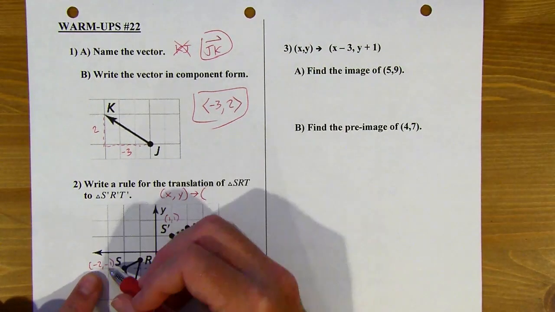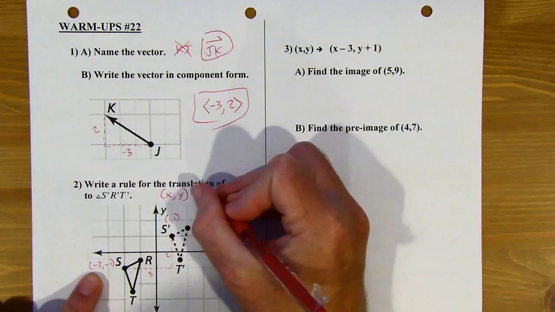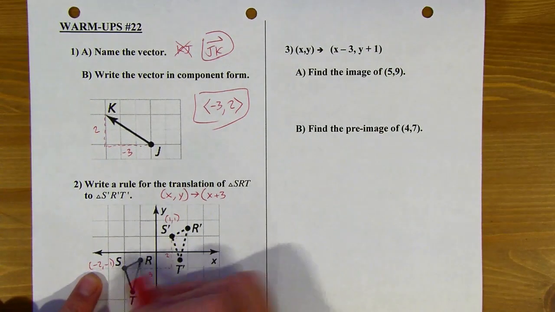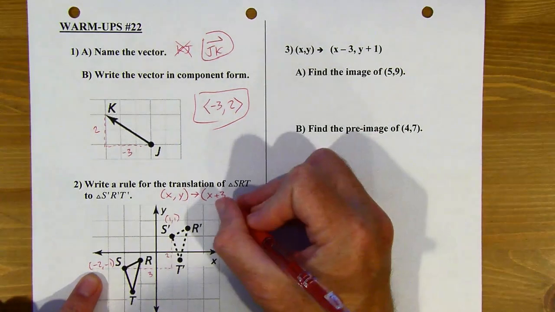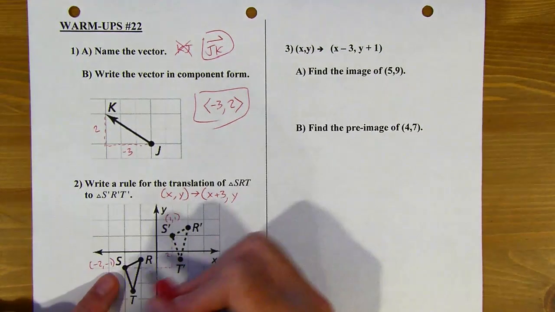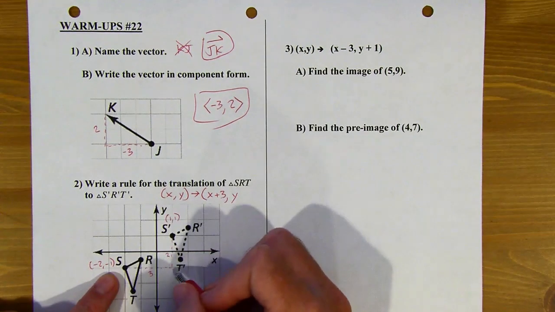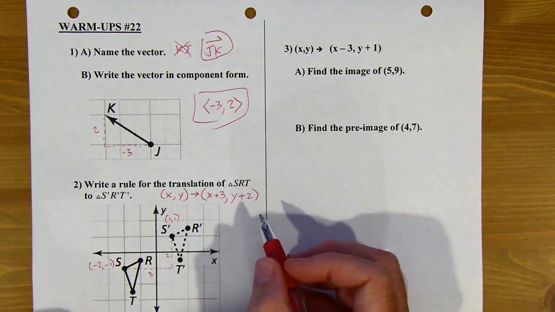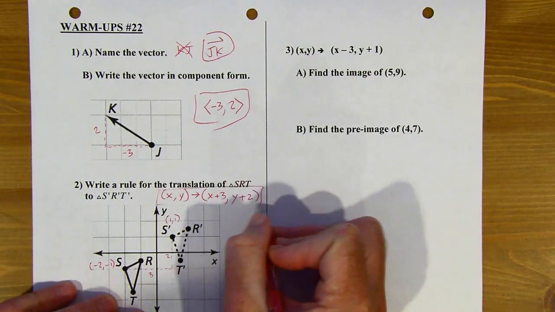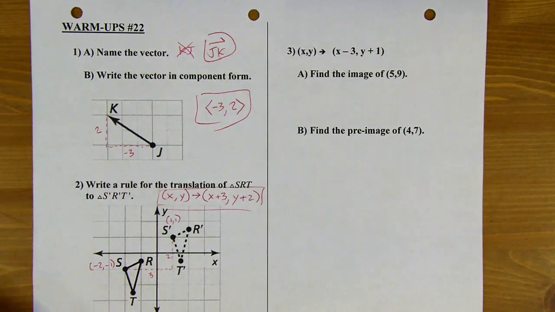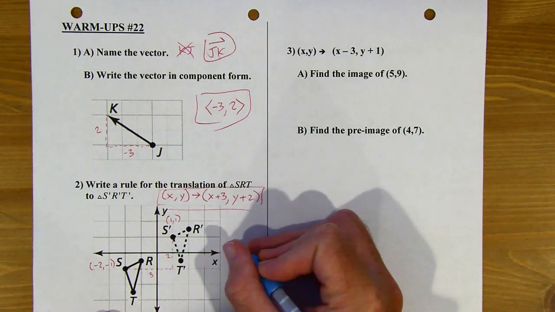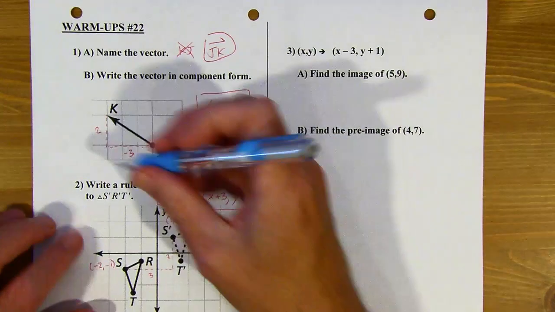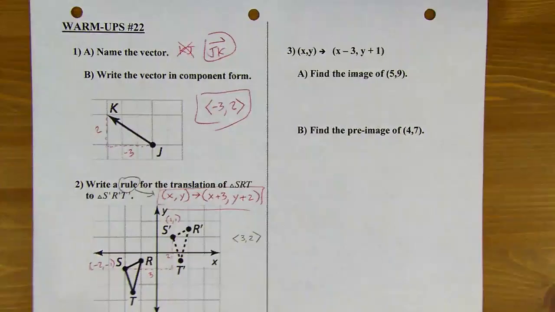So if you take your x and add 3 to it, all right, if I take -2 and add 3, that'll put me at +1, okay? And then all of the y's, the y represents the height, so my heights have all been shifted up 2. So I'm going to add 2 to the y's, and there is my rule, okay? You could also do a vector for this. You could describe this transformation with a vector. It would look like this, but that's not a rule. A rule is going to be this, okay?